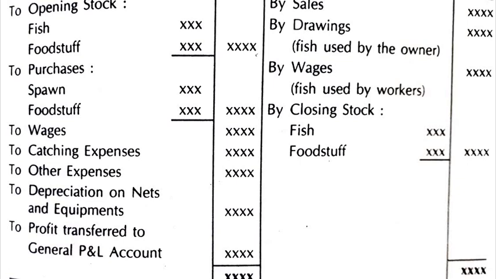Now once you're done with piscicultural, we have studied different activities in terms of farm accounting. One is agricultural activity, second is horticultural, nurseries, dairy activity, poultry activity, and the second last one was piscicultural activity. Next, we also have sericultural activity.